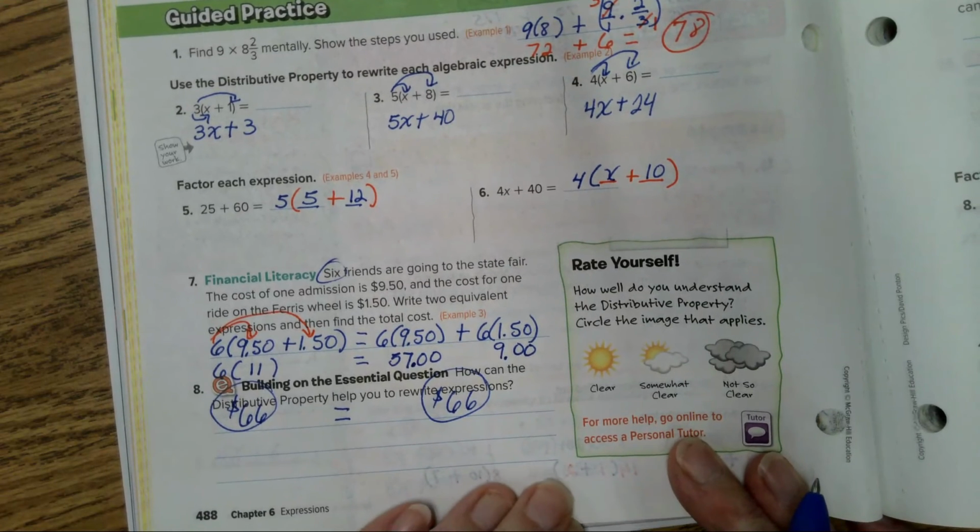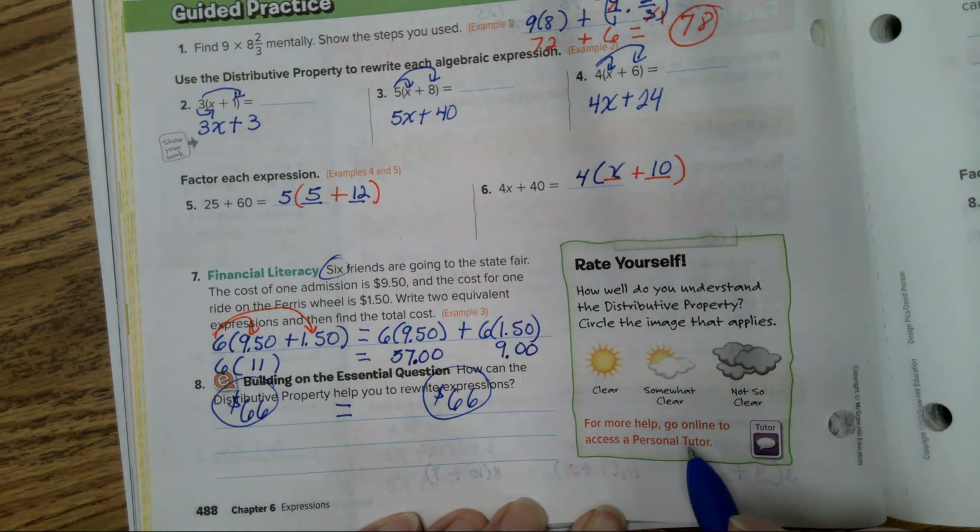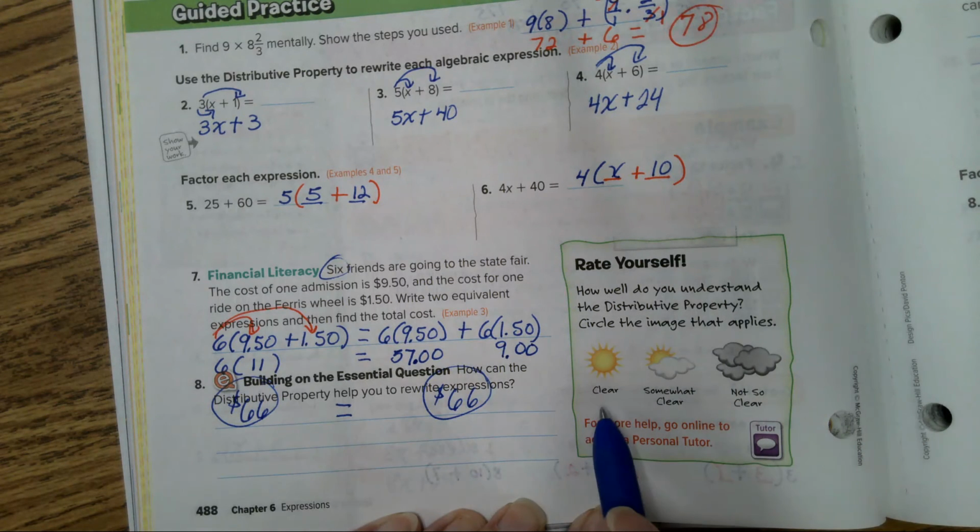Now, rate yourself on these problems on this scale, and hopefully I have a lot of clear sunny days.